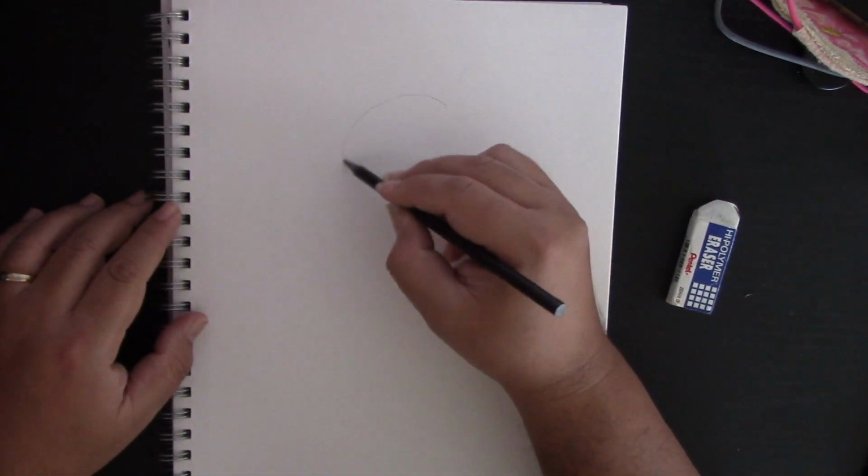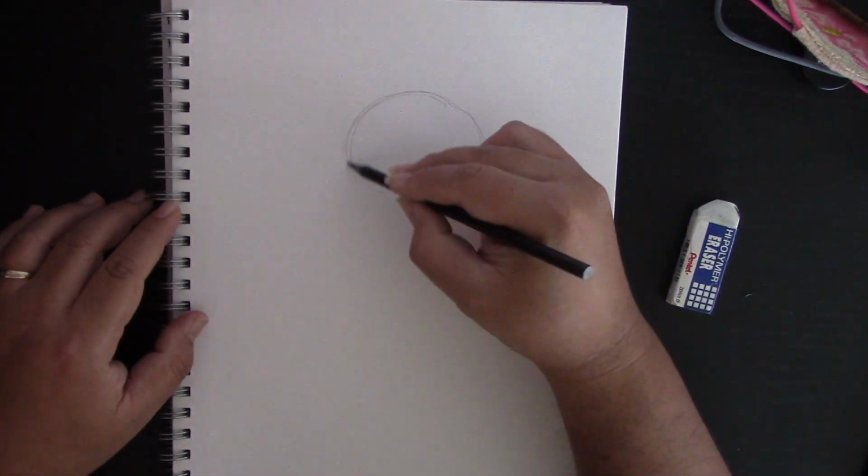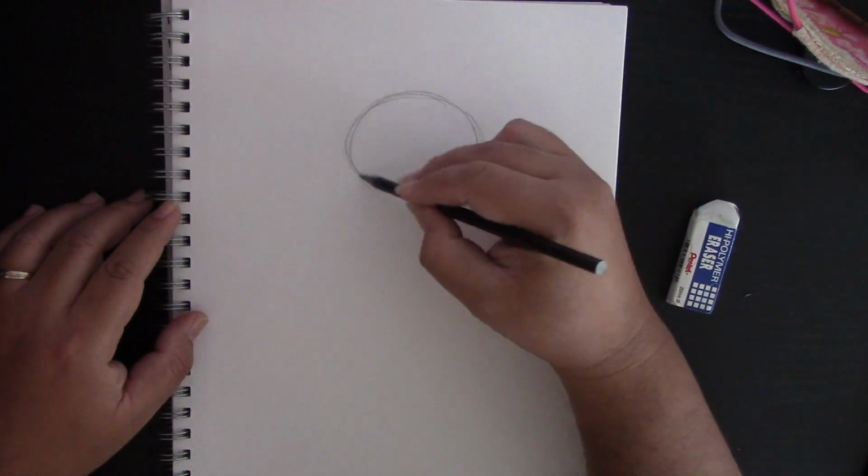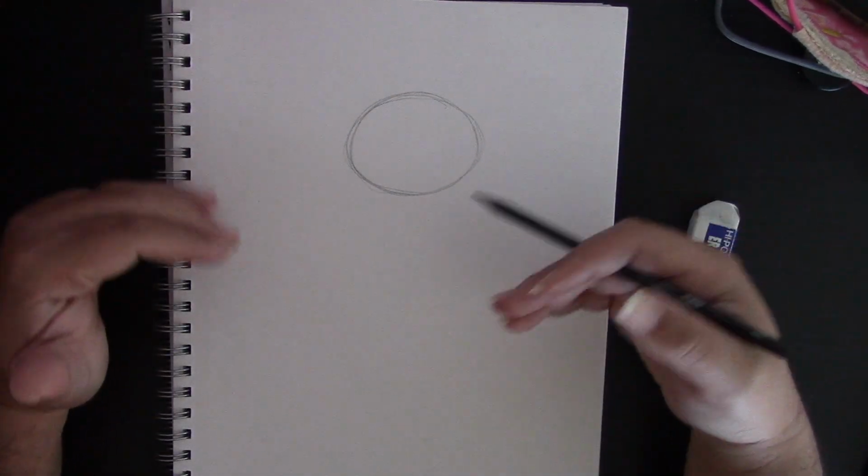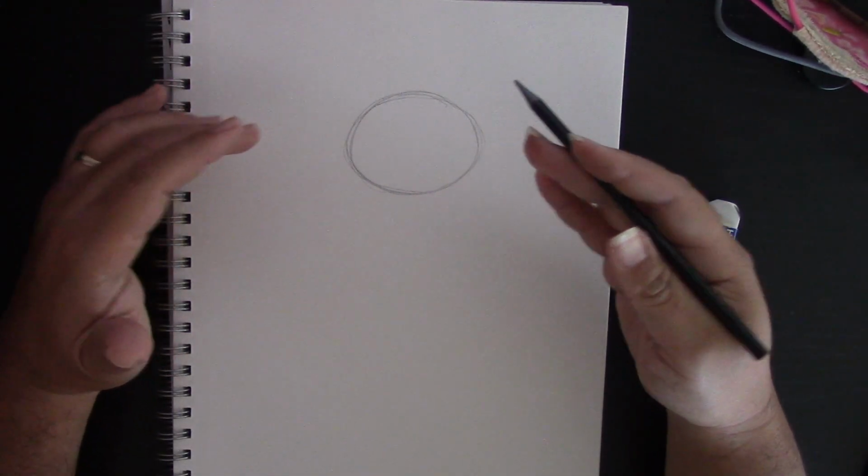Alright, so we're going to start our middle difficulty drawing. And this one is going to start with a nice big oval on the very top of your page. Now when I say very top, I don't actually mean right up to the edge of the page. What I mean is closer to the top, not necessarily to the edge.